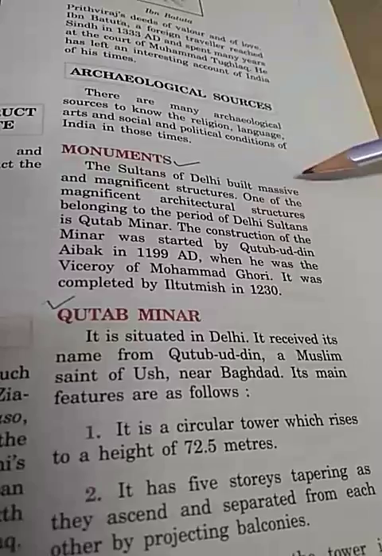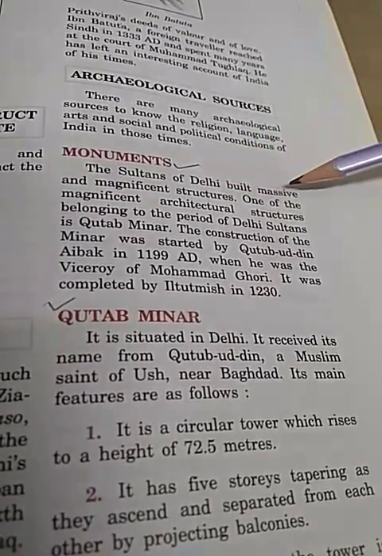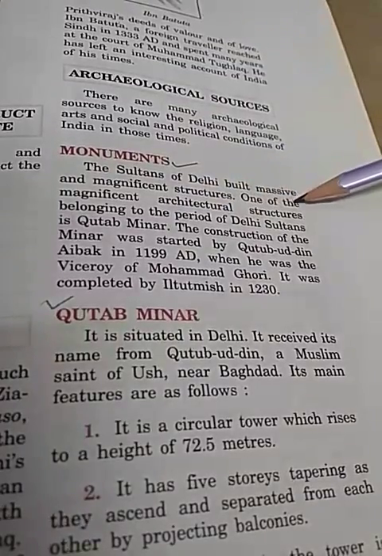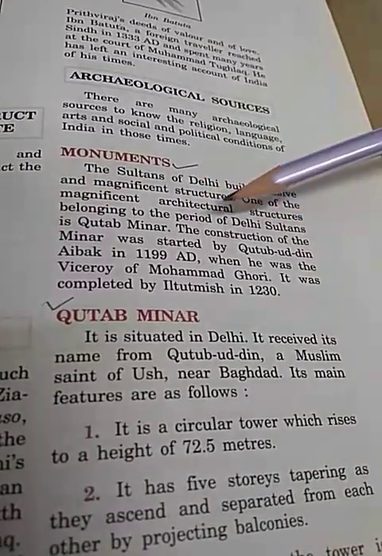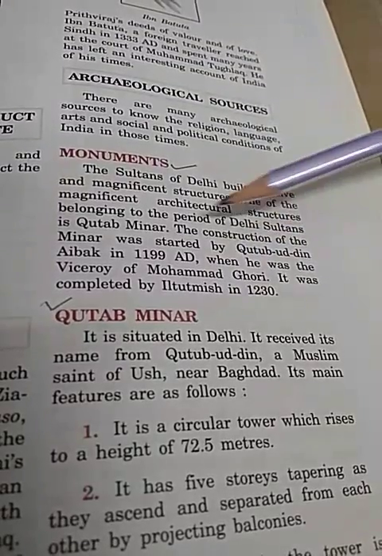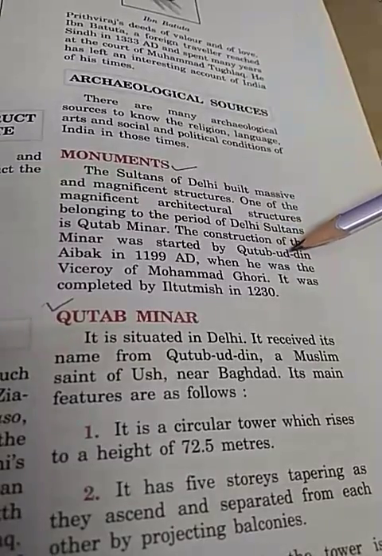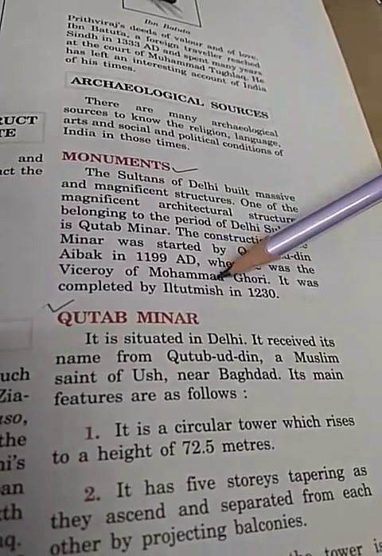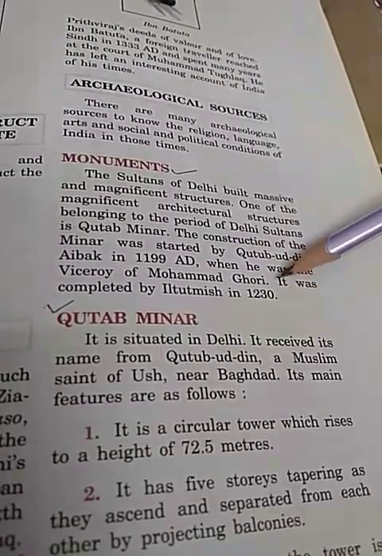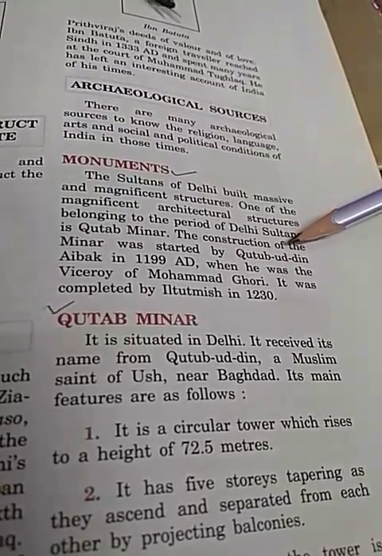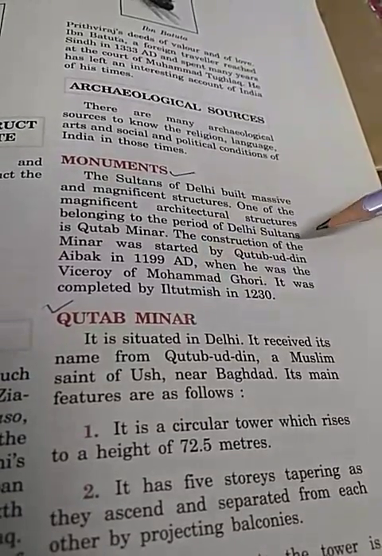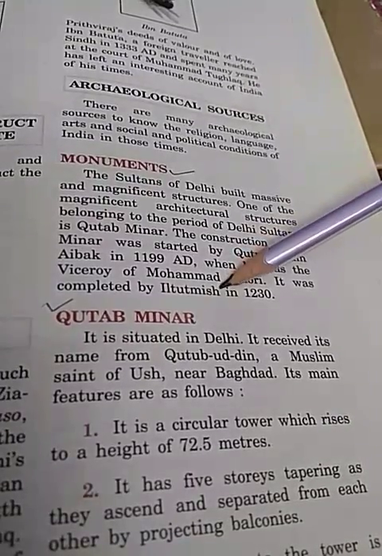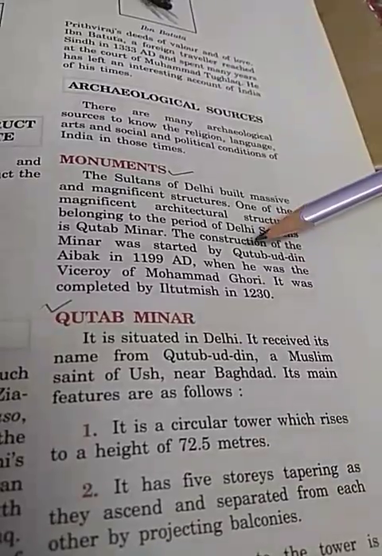The sultans of Delhi built massive and magnificent structures. One of the magnificent architectural structures belonging to the period of the Delhi Sultanate is Qutub Minar. The construction of the Minar was started by Qutbuddin Aibak in 1199 AD, when he was the viceroy of Muhammad Ghori. It was completed by Iltutmish in 1230. This structure was started by Qutbuddin Aibak in 1199, but as he died, the next ruler and his son-in-law Iltutmish completed this Qutub Minar in the year 1230.